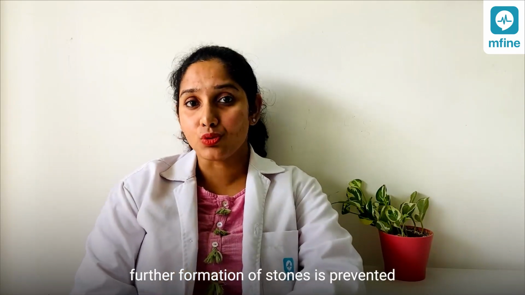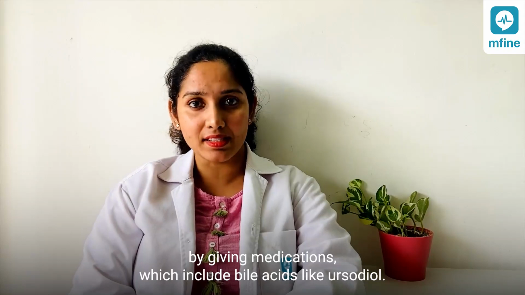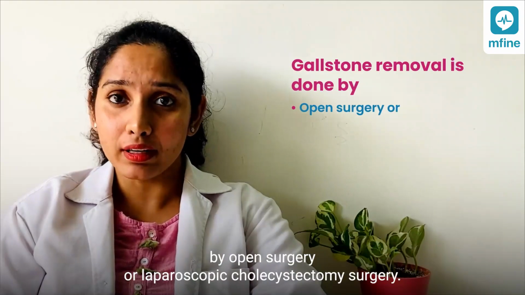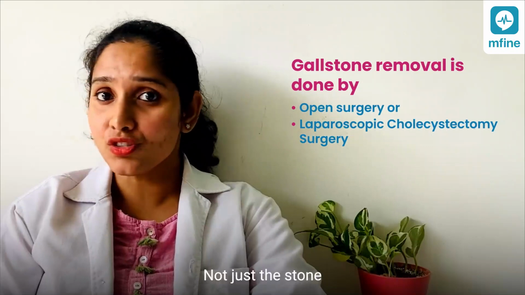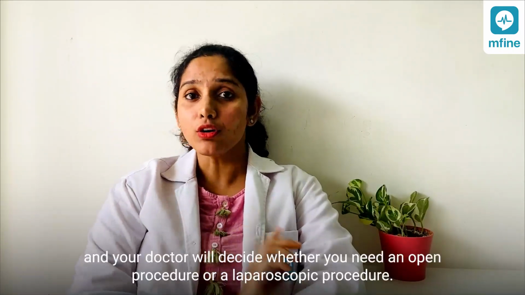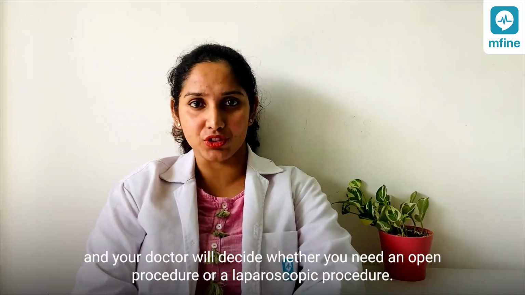Further formation of stones is prevented by giving medications which include bile acids like ursodiol. Gallbladder stone removal is done by open surgery or laparoscopic cholecystectomy surgery. Not just the stone, the whole gallbladder is removed along with the stone. And your doctor will decide whether you need an open procedure or a laparoscopic procedure.